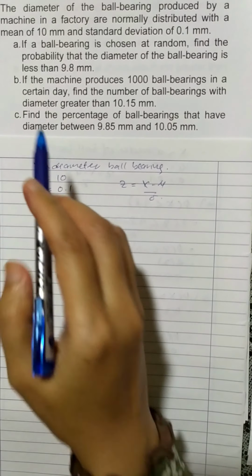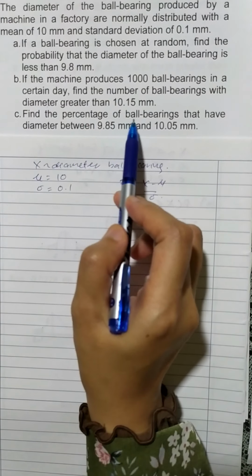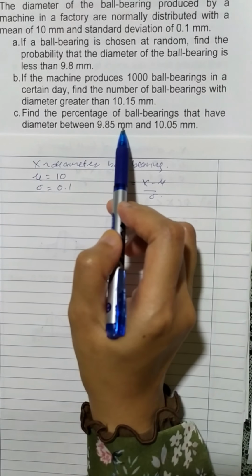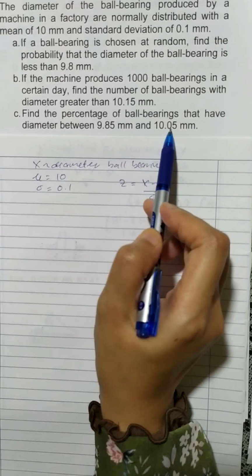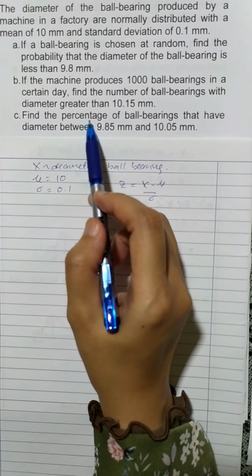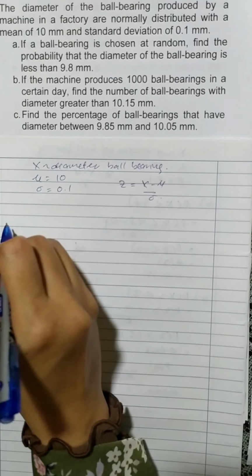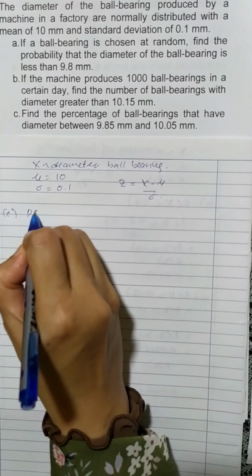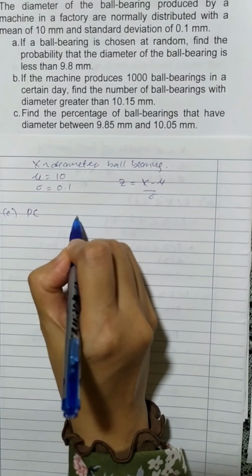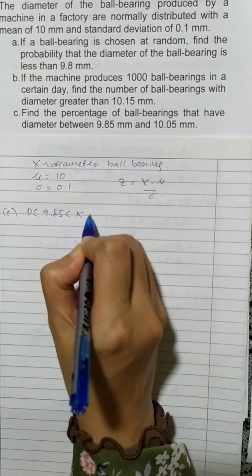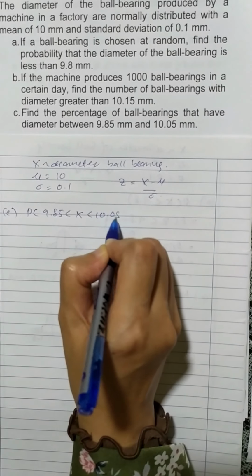The next question, C: find the percentage of ball bearings that have diameter between 9.85 mm and 10.05 mm. Same thing, before you find the percentage, you have to find the probability first. So find the probability that X is between 9.85 and 10.05.